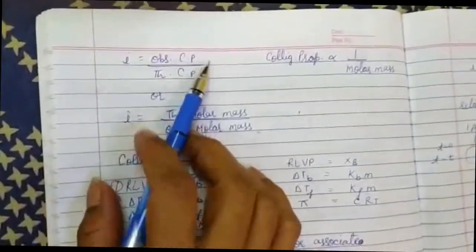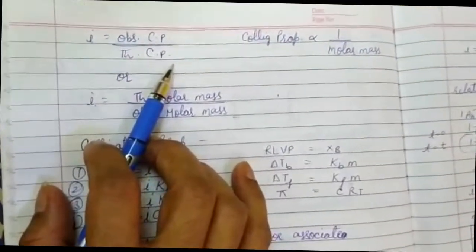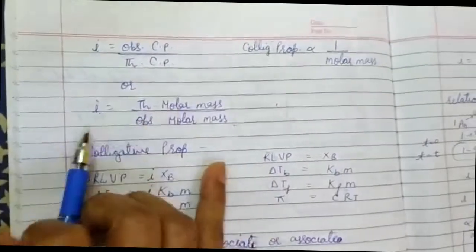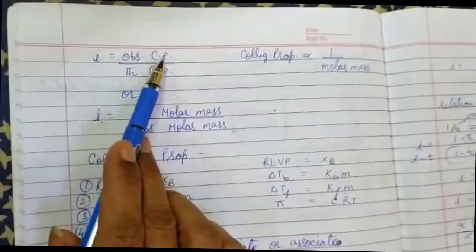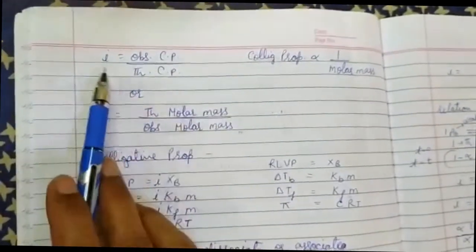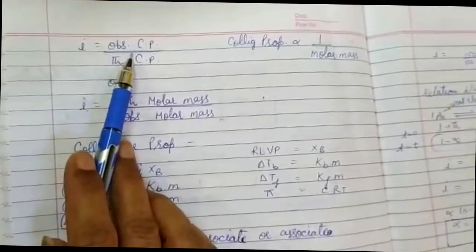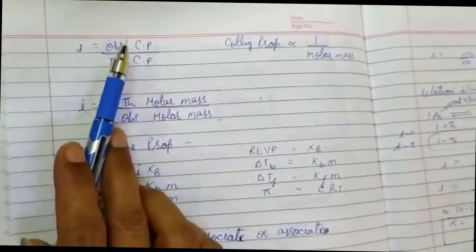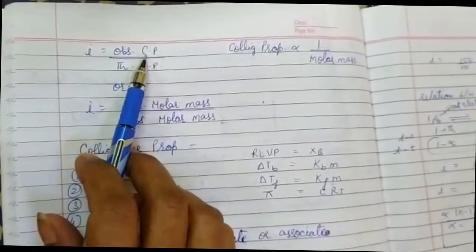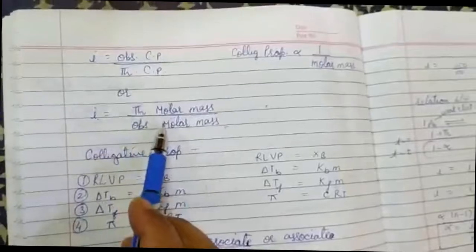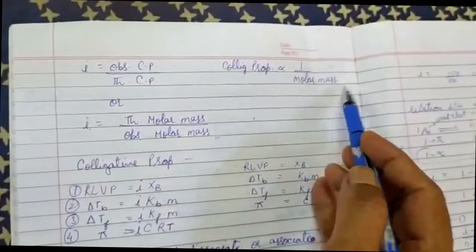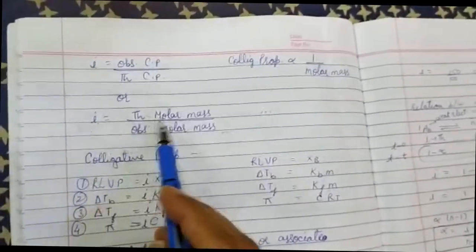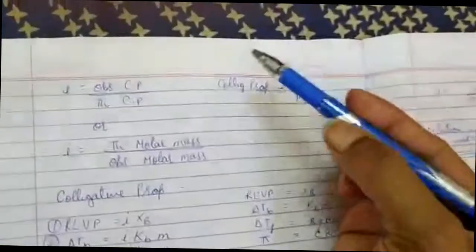So here we can see in this formula, the I value is the observed colligative property upon the theoretical colligative property, in terms of colligative property. But if we want to write the formula of I in terms of molar mass, then what will be the formula? As we know, the colligative property is inversely proportional to molar mass, and here we have written I equals observed colligative property upon theoretical colligative property. Then, since molar mass is inversely proportional to colligative property, the I formula will be theoretical molar mass upon observed molar mass. So you just remember this difference.